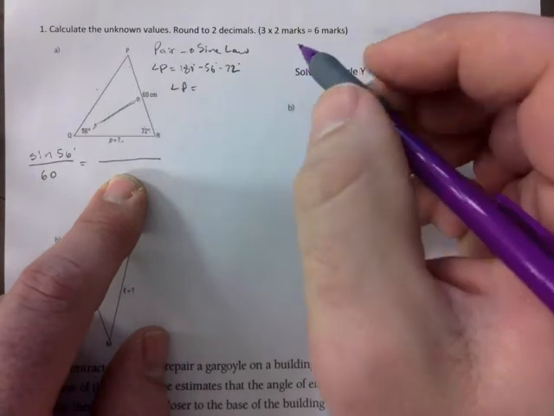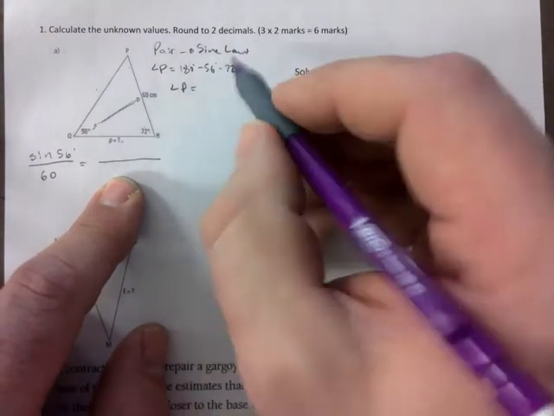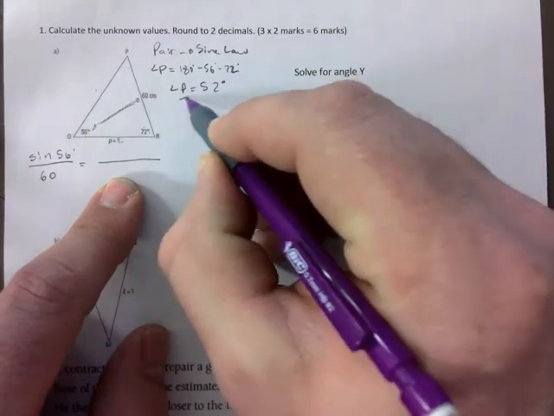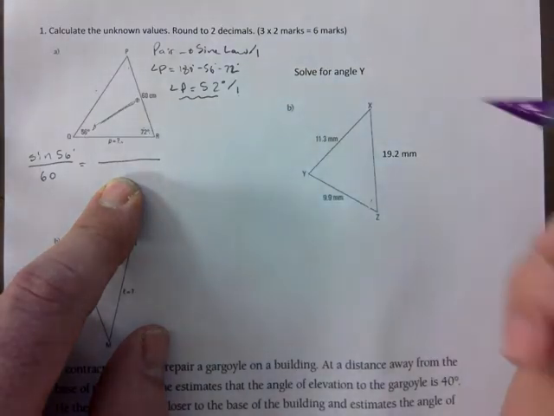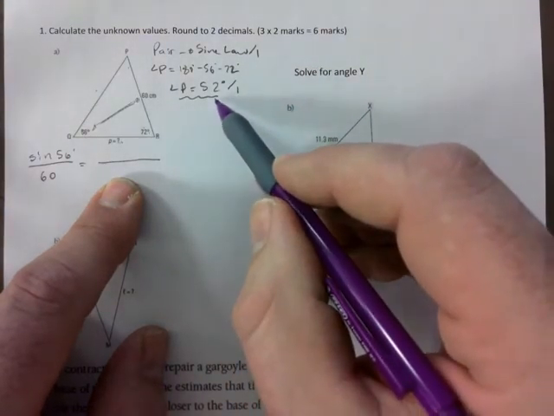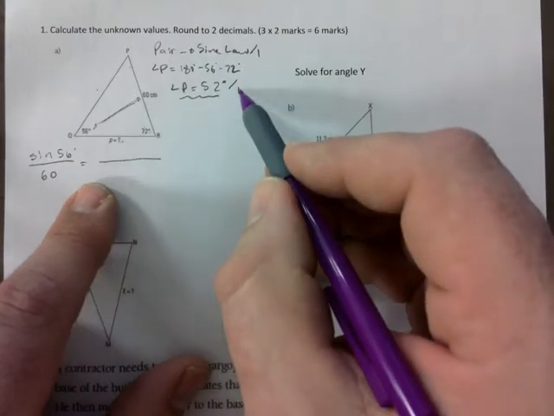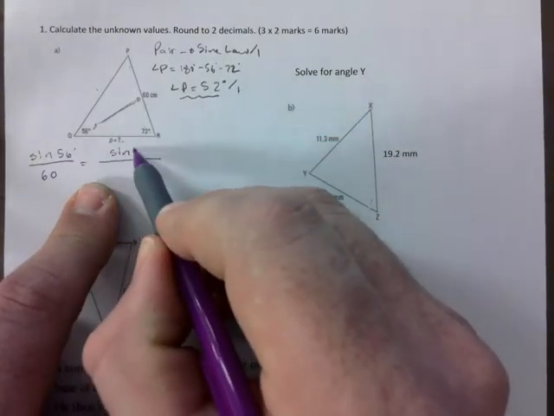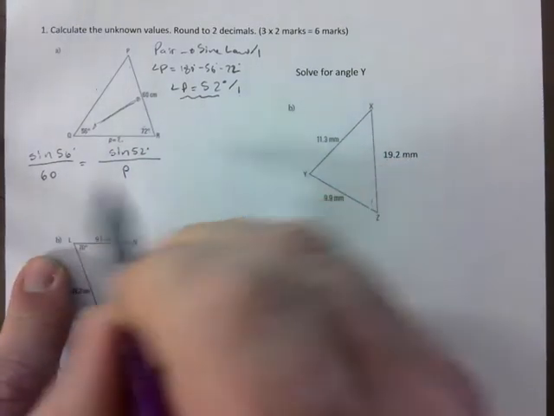Because that's 52 degrees. That gives you a mark as well. So if you use sine law and you found 52, that gives you a mark. So we're going to change the mark allocation a little bit. And then I'm using that as my starting point. Sine of 52 is going to give me side P.